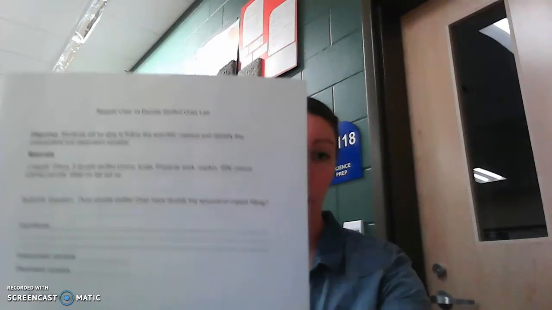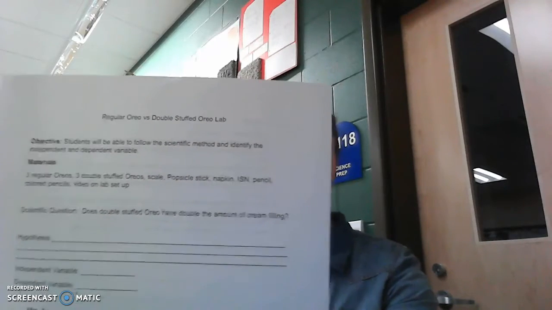All right, these are your directions for setting up the double stuffed and regular stuffed Oreo lab. Okay, first you need to have this paper. Okay, you should have picked it up at station 5.